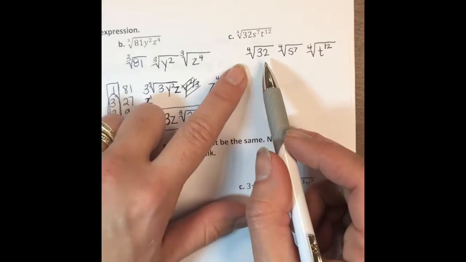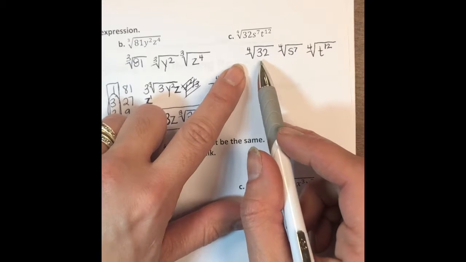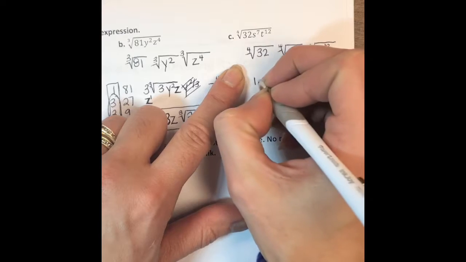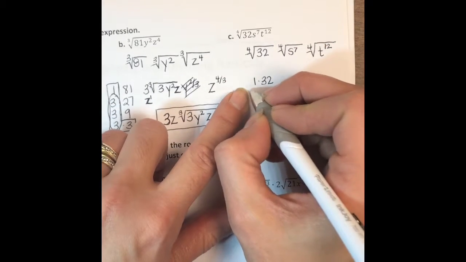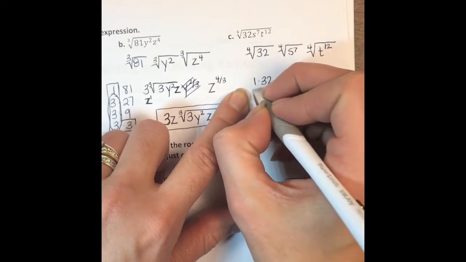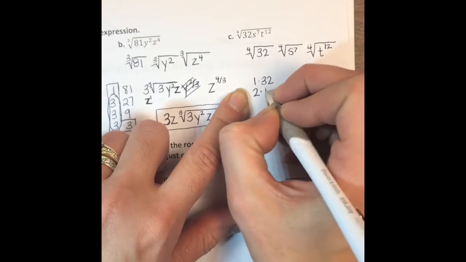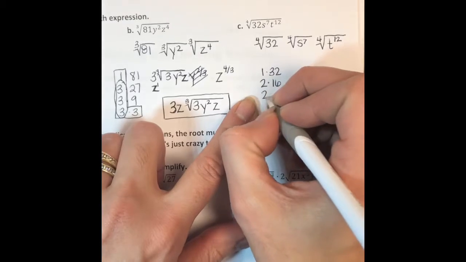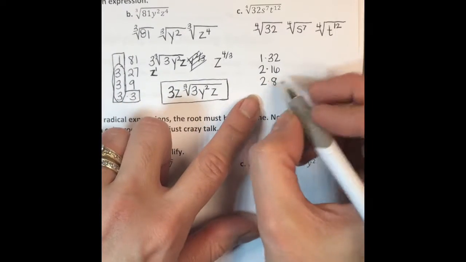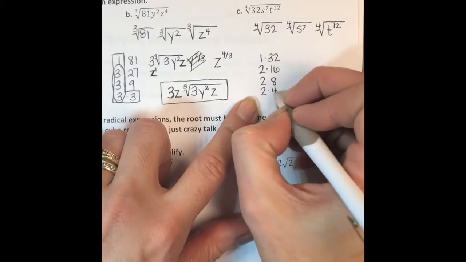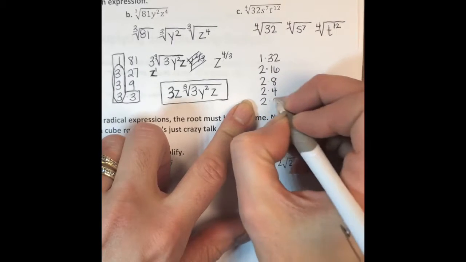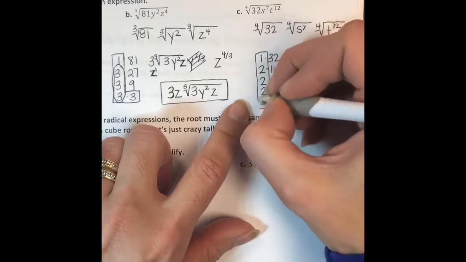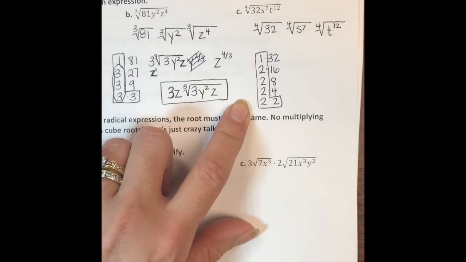All right, so I'm going to do the prime factorization for this. So 1 times 32. I go to the next number, lowest number that's prime that I could think of. So actually 2 times 16 makes 32. Now we're going to break apart 16. 2 times 8, which is 2 times 4, which is 2 times 2. And I can't break that apart anymore. Those are the prime factors, right?